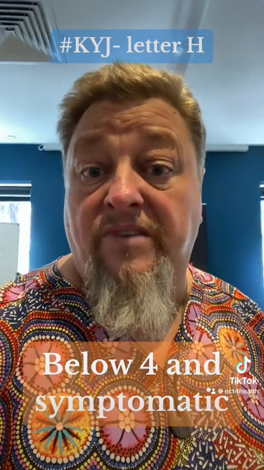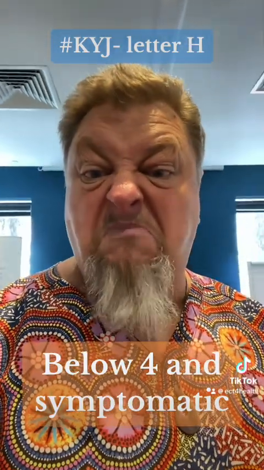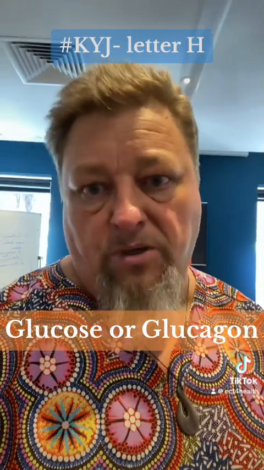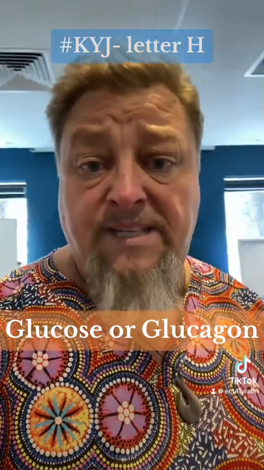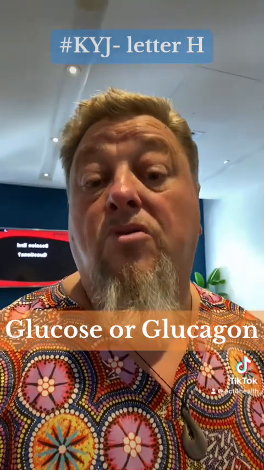We're going to give a short-acting sugar and a long-acting sugar, something like a starch, a bit of bread or a sandwich. If they can't have something to eat, say it's not safe for somebody to ingest food because their level of consciousness is altered, then we're probably going to give them glucagon as an IM or subcut injection, or some intravenous glucose. So that's our H word, hypoglycemia.